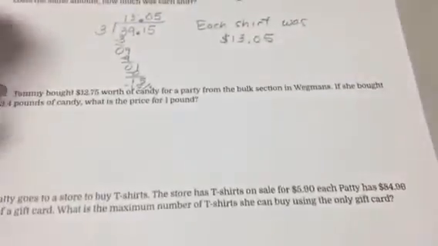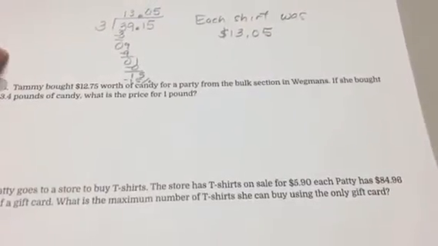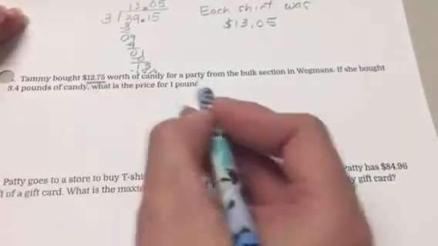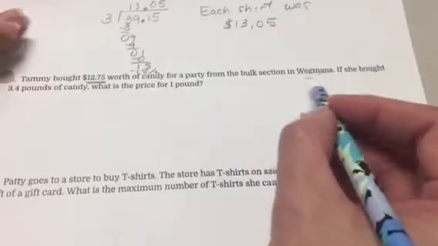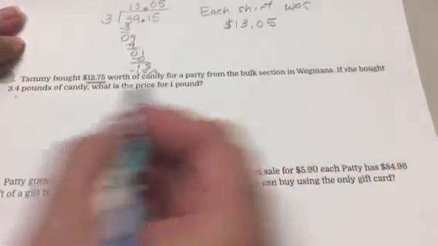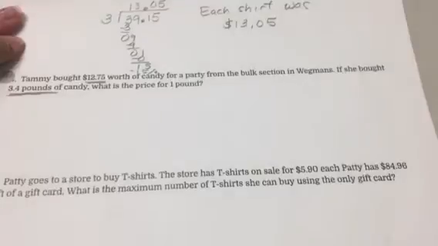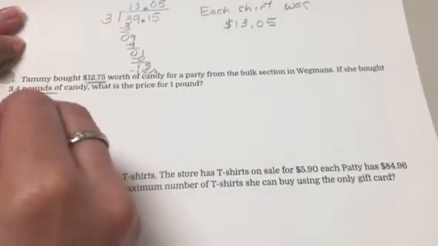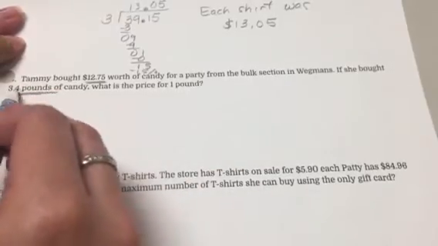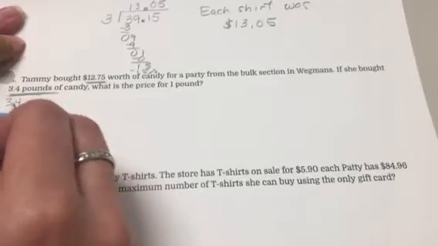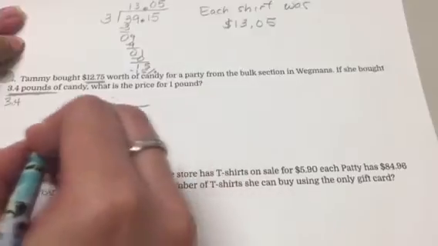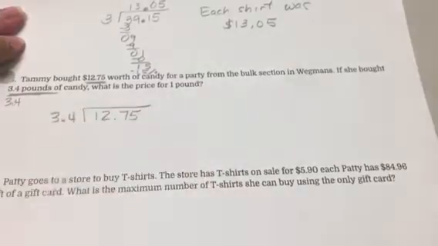All right, let's take a look at one more together. Take a look at number 3. Tammy bought $12.75 worth of candy for a party from the bulk section in Wegmans. If she bought 3.4 pounds of candy, what's the price per pound? Well, if we want to change the 3.4 pounds to 1 pound, that's like dividing by 3.4. That gives us 1 pound. So we have to take the $12.75 and divide it by 3.4 pounds.